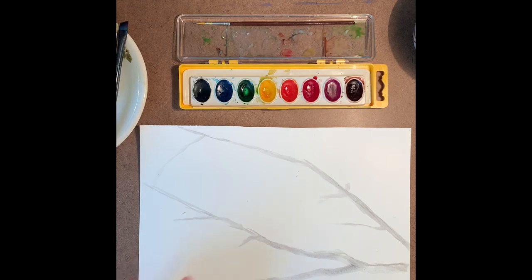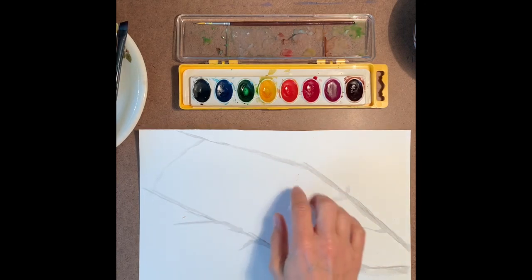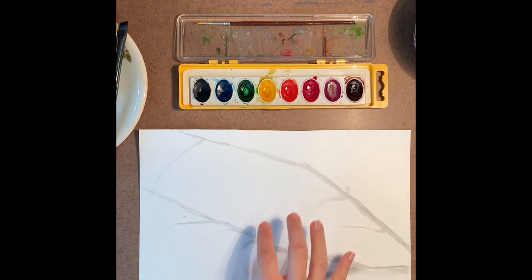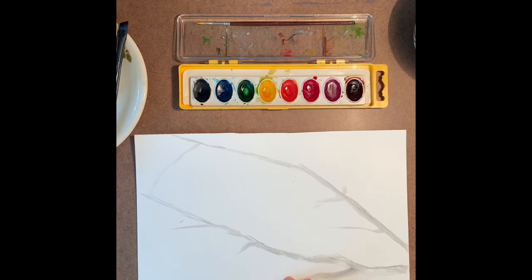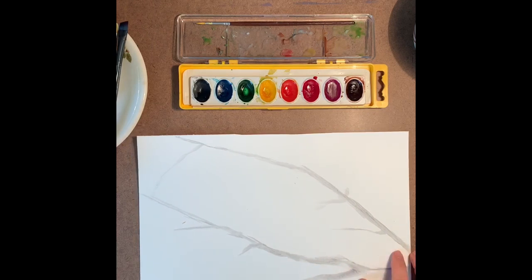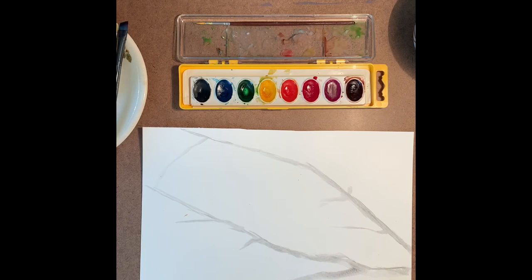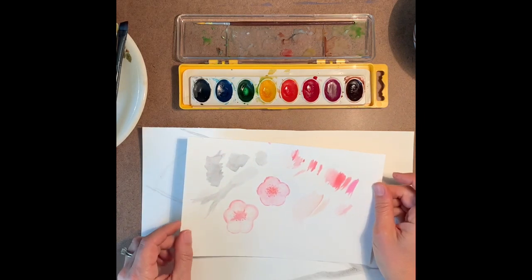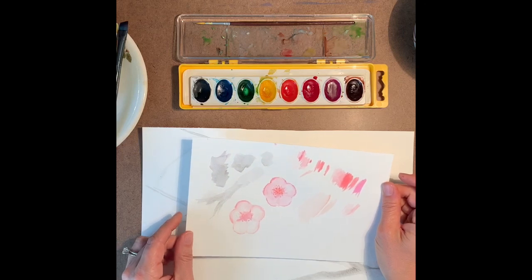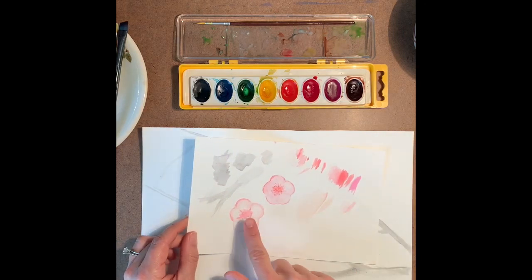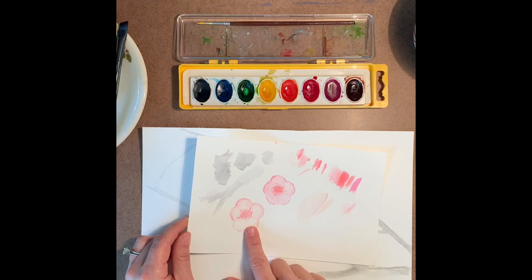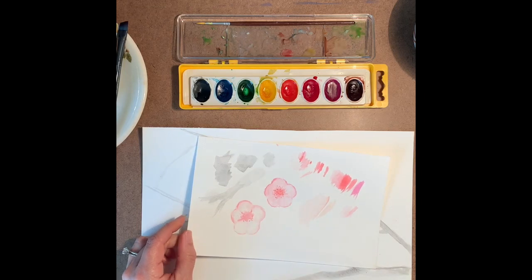I didn't paint all the little offshoots of the branch because I wanted plenty of space to put the blossoms in, and then if I need to fill it with more branches, I can. I also need to leave space for some leaves that I'm going to paint in as well. So to go back to our thumbnail, I want to apply, and these are about the size of the blossoms that we're going to apply to the branch.